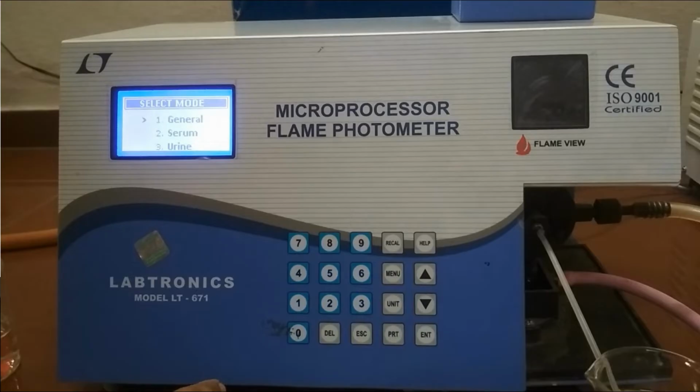Here we have general mode, serum mode, and urine mode. General mode is selected for performing the test in ppm mode. Serum mode is chosen for estimation of the elements in blood serum. And urine mode is chosen for estimation of sodium, potassium, and calcium in urine samples. The arrow in front of the option shows the currently selected operation mode.